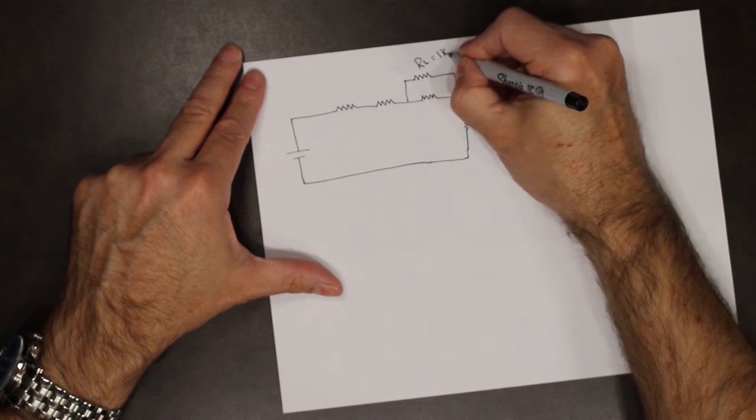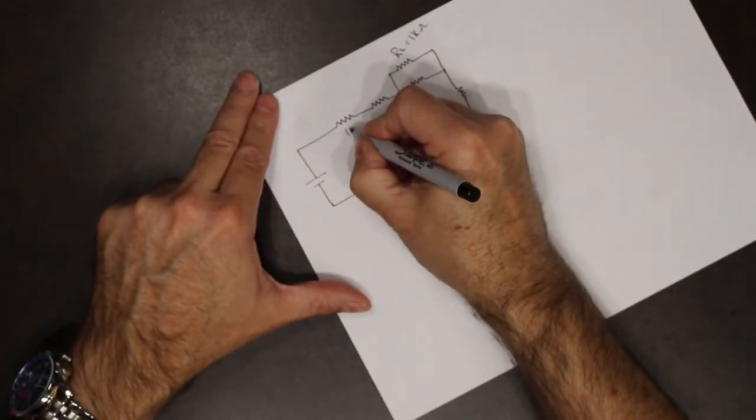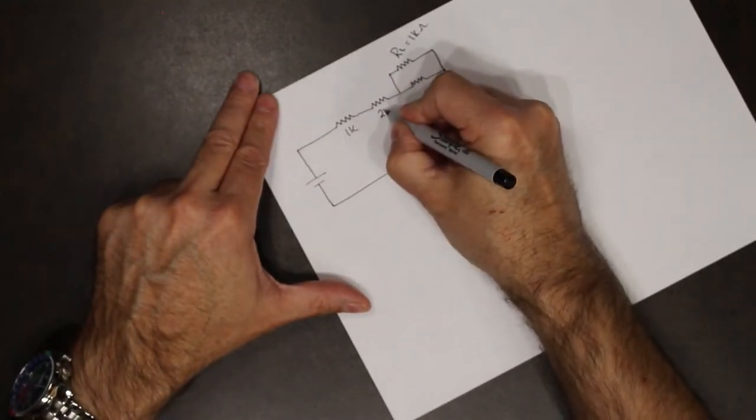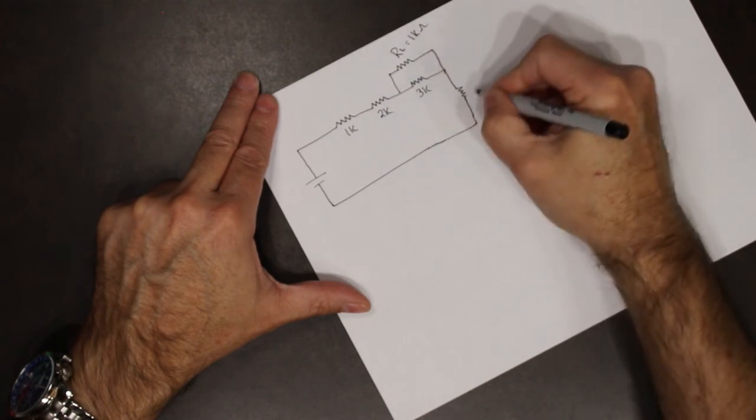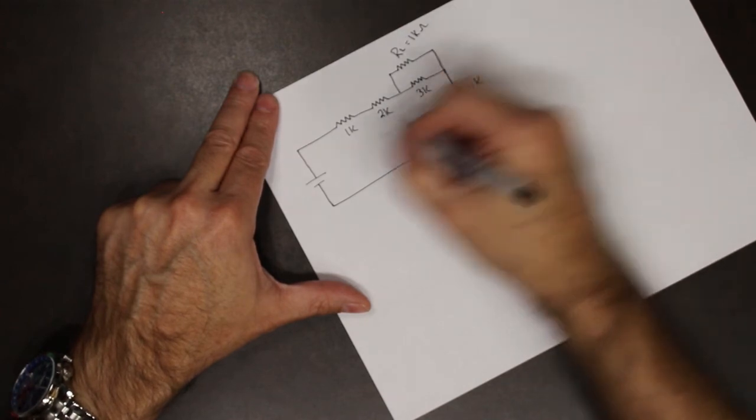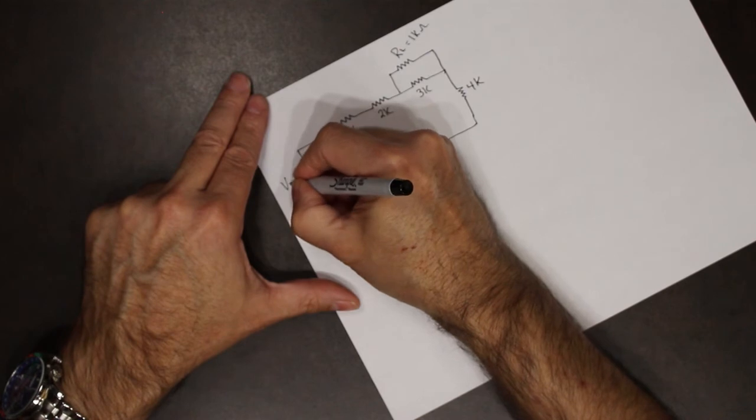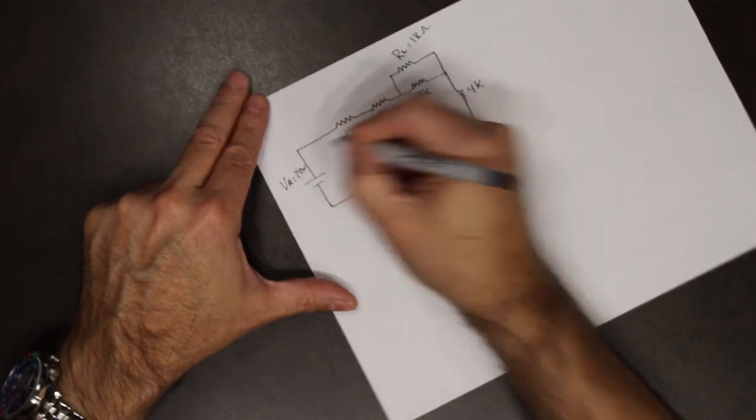We'll again make it 1K just for fun. So this will be 1K, 2K, 3K, 4K. And I will make this voltage applied as 20 volts.